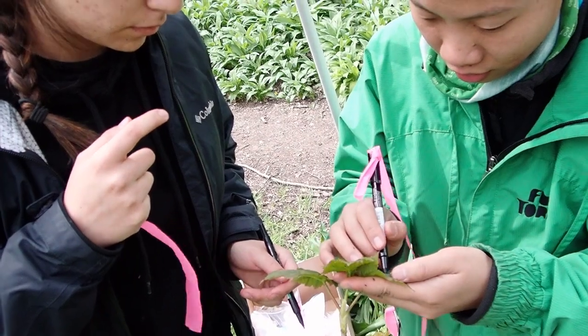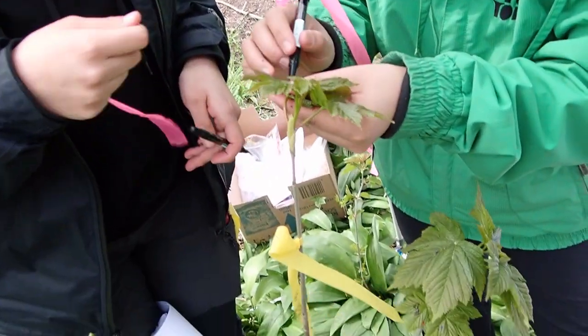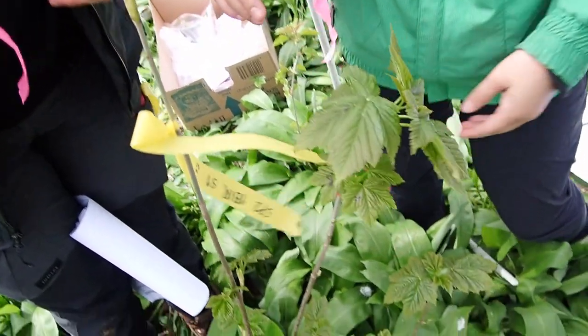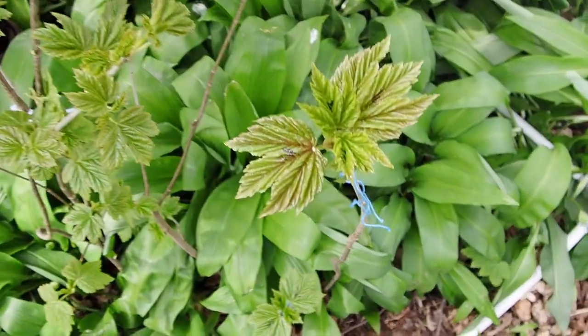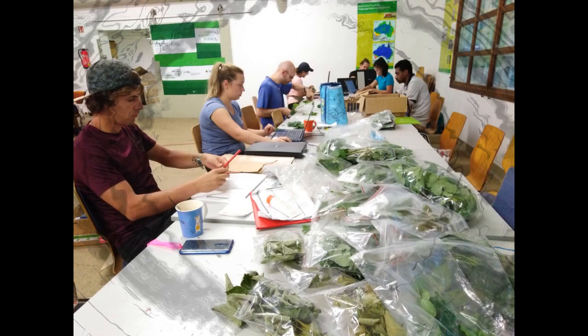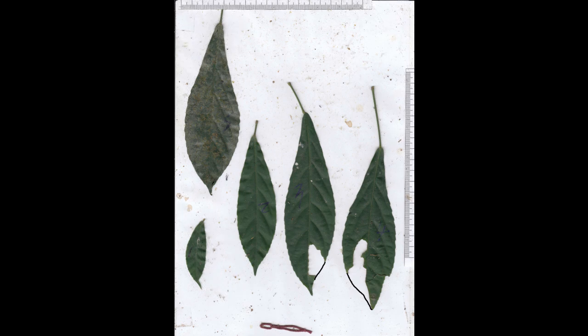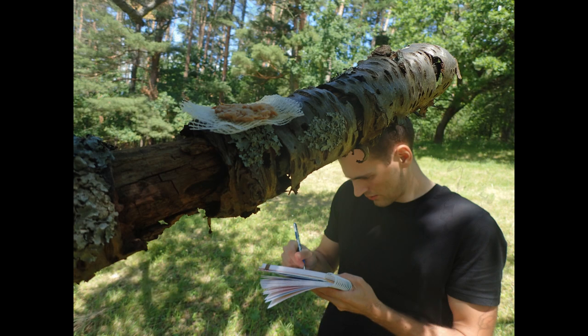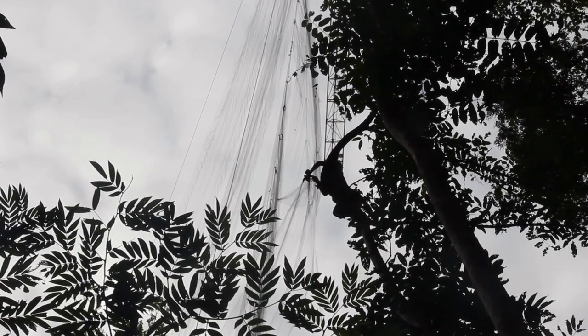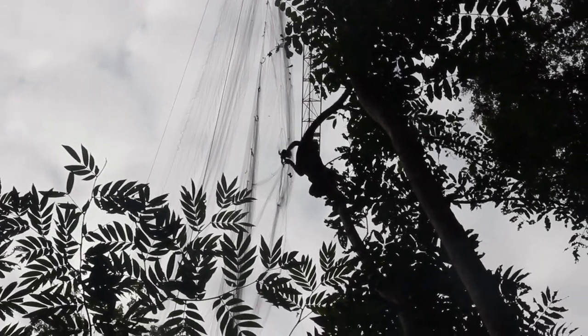To measure the herbivory damage in the understory and canopy, we focused on the change in the herbivory. That's why we numbered the leaves at the beginning of the season when the leaves were flushing, and we scanned them later on, and we identified how much herbivory damage occurred in the predator-free and predator-accessed branches and trees. We also surveyed the predators.